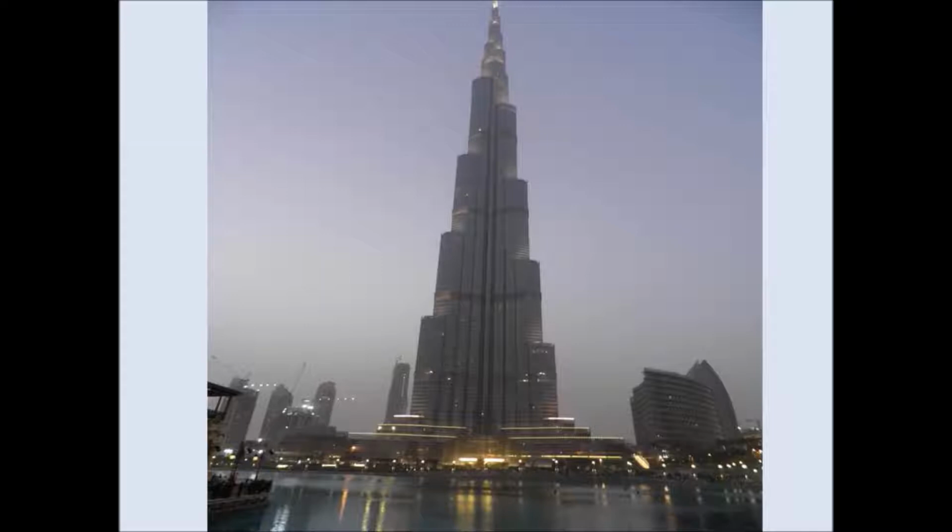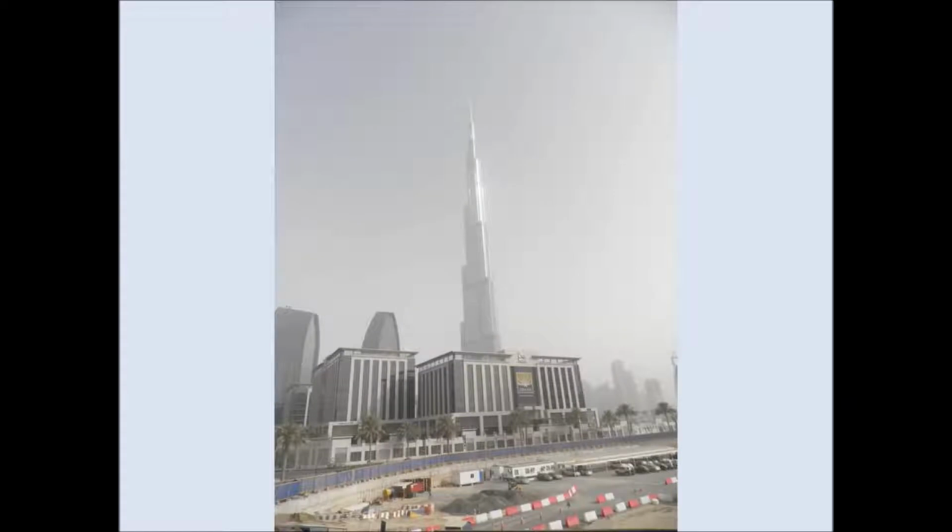Actually, next year I'll be living not too far north of this building. This building is a half a mile tall.